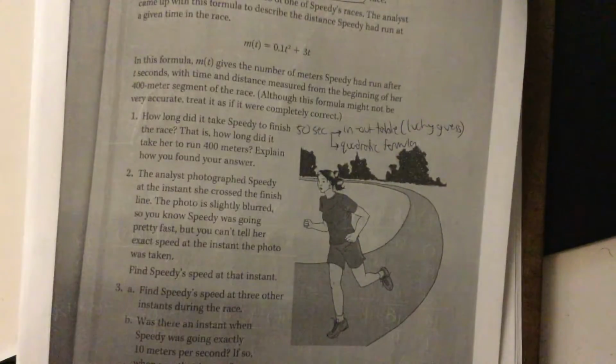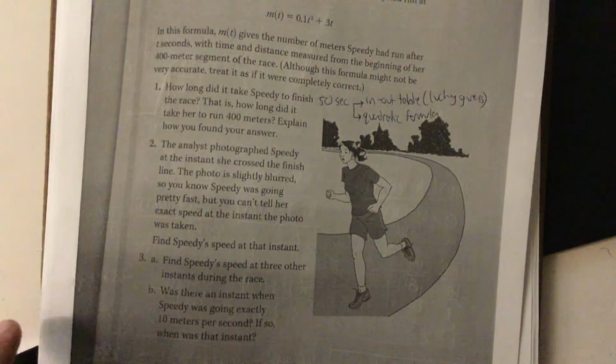The photo is slightly blurred, so you know Speedy was going pretty fast. But you can't tell her exact speed at the instant the photo was taken. Find Speedy's speed at that instant. Oh, we're pros at this now.